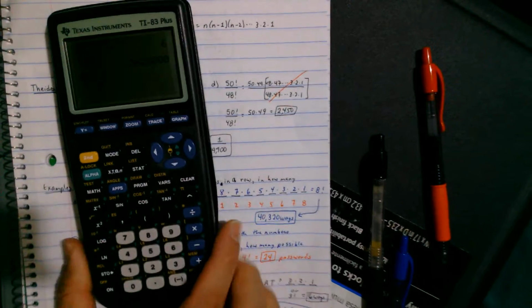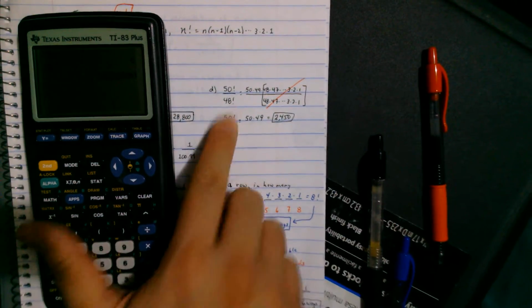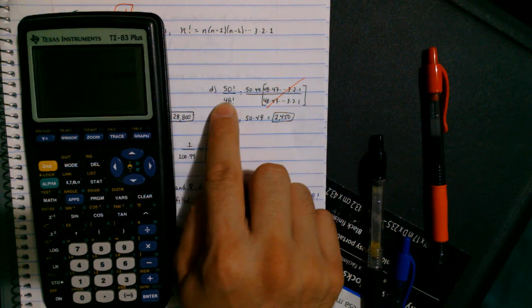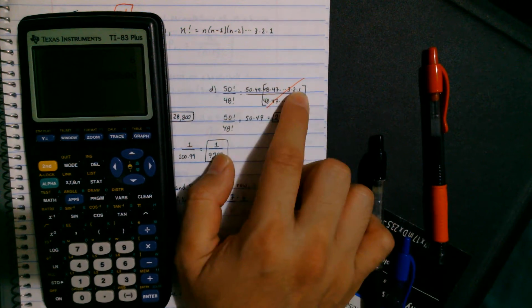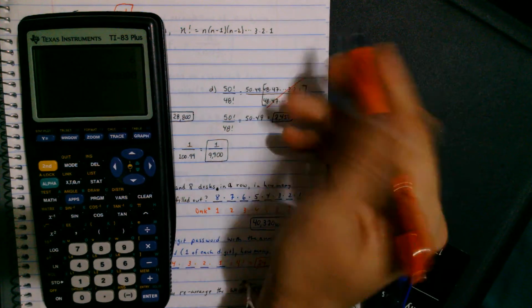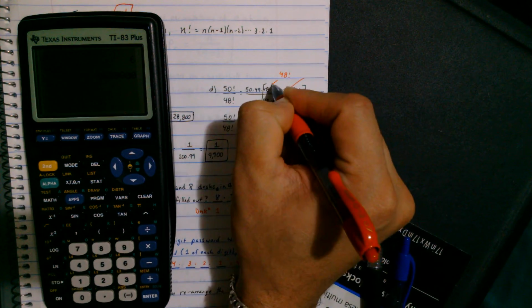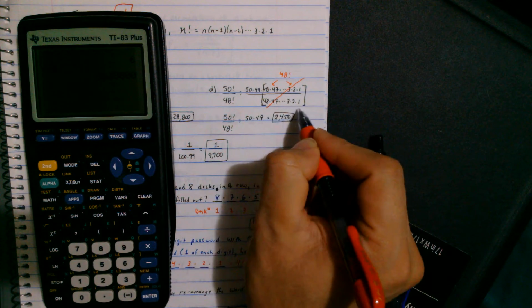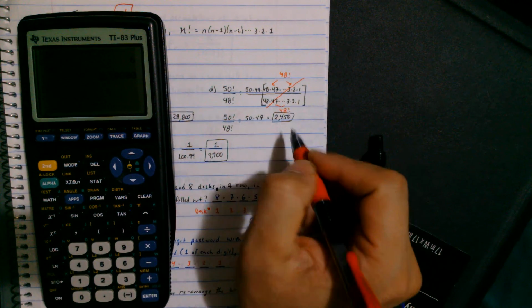Okay, just a couple of problems here. D has 50 factorial over 48 factorial. So if you think about it, 50 factorial means 50 times 49 times 48 times 47 all the way through. The bottom part is 48 factorial, counting backwards from 48, and the top part essentially contains 48 factorial also.